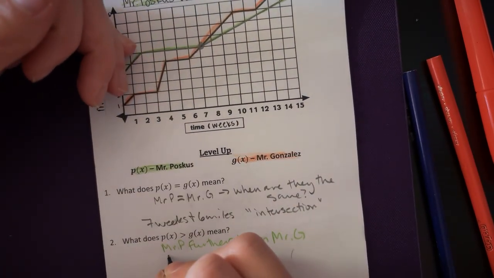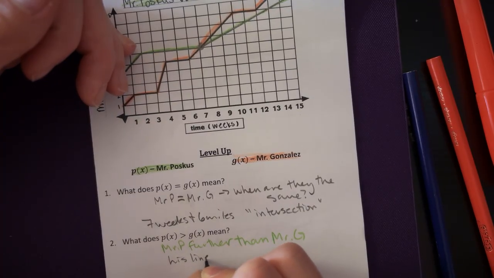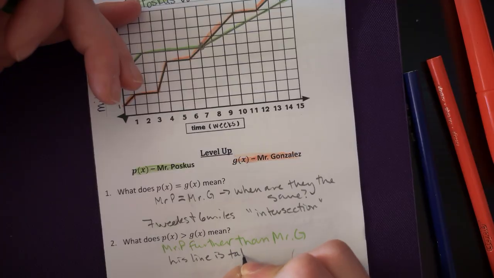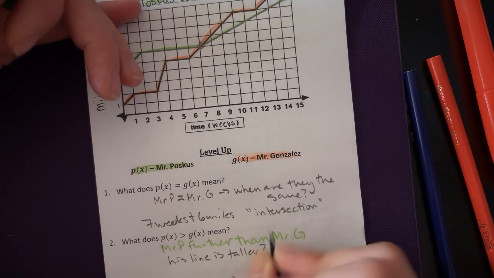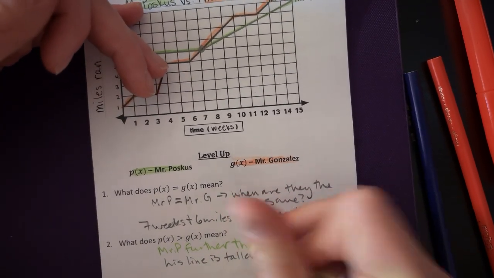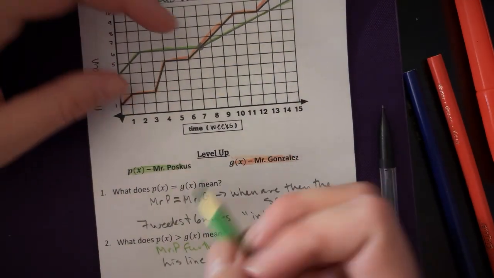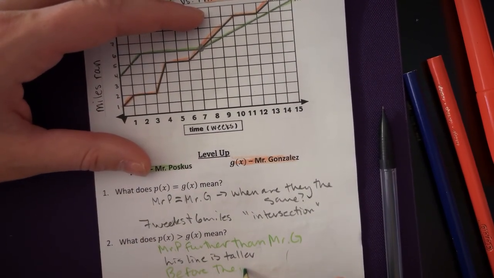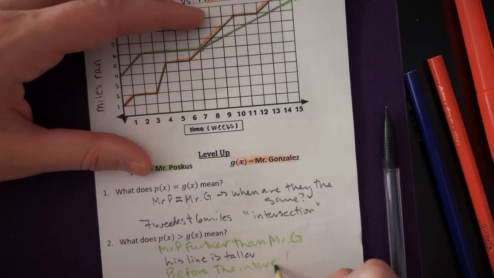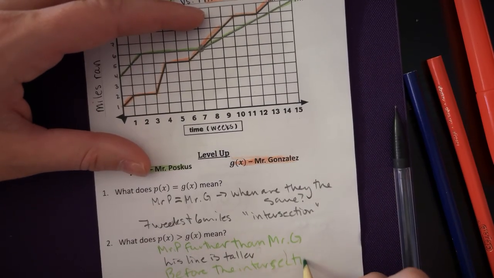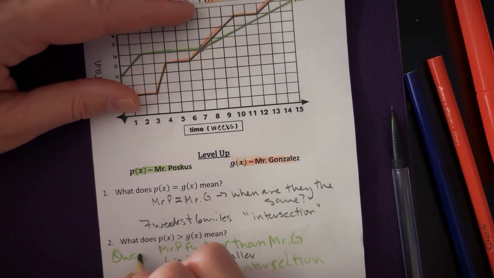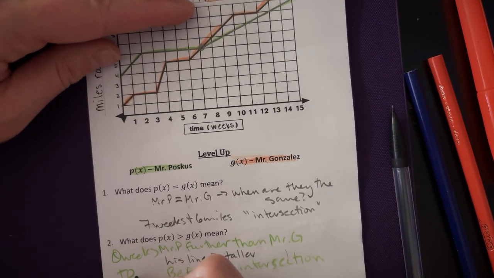This is when his line is taller. I feel like that's not the right word I'm looking for, but it's when his line is taller. So this was all before the intersection, from 0 weeks to 7 weeks.